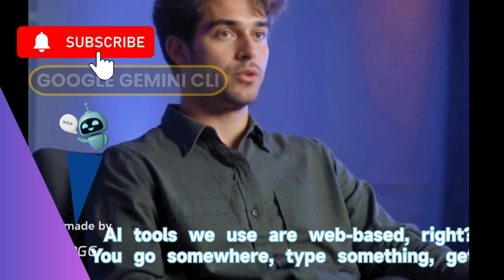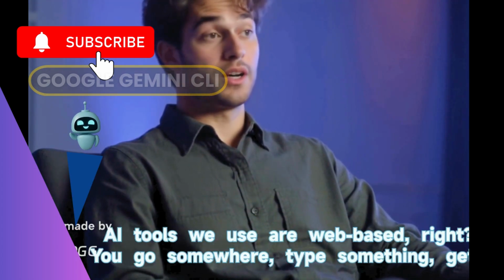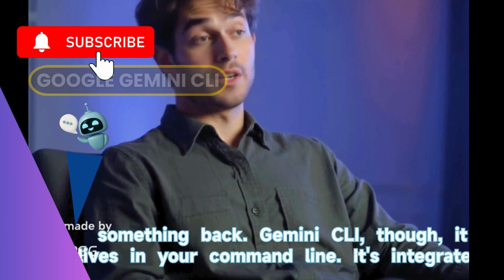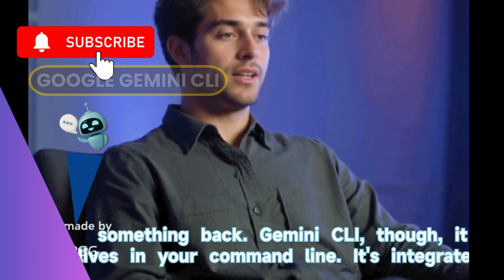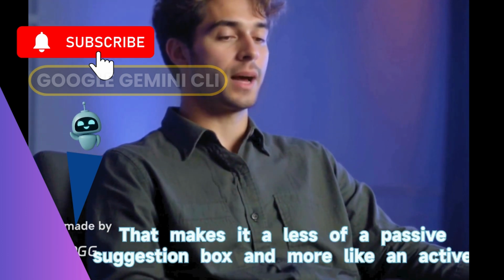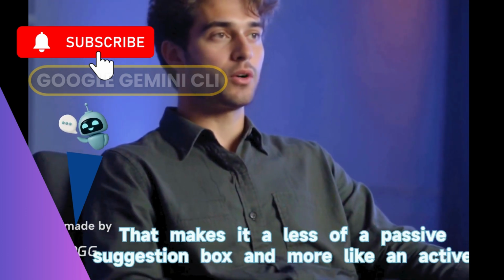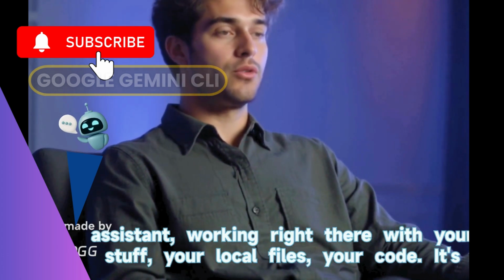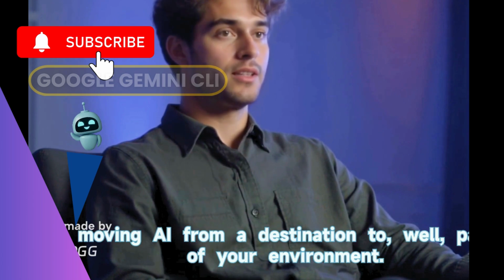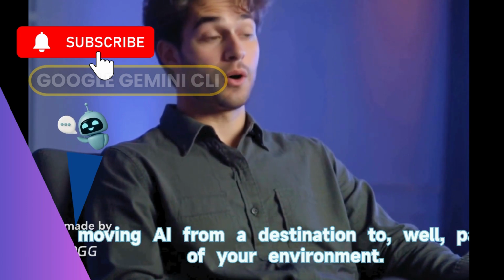Yeah. Most AI tools we use are web-based, right? You go somewhere, type something, get something back. Gemini CLI, though, it lives in your command line. It's integrated. That makes it less of a passive suggestion box and more like an active assistant working right there with your stuff, your local files, your code. It's moving AI from a destination to part of your environment.